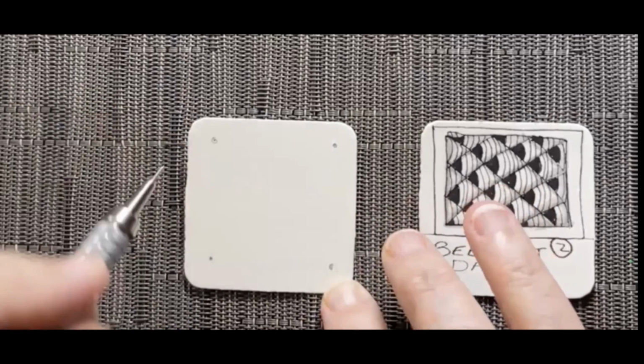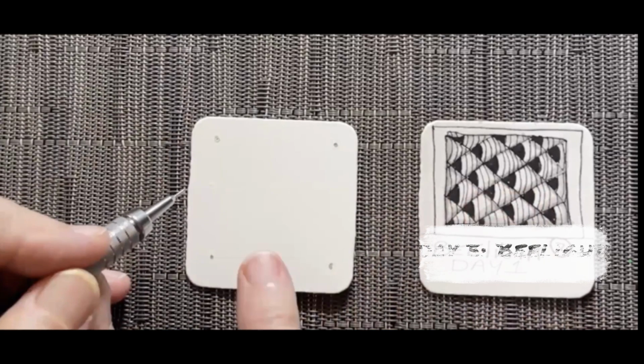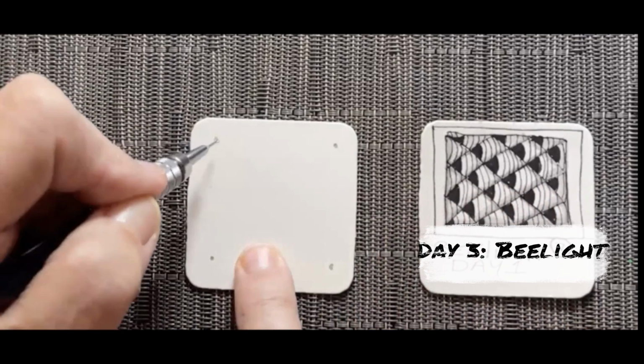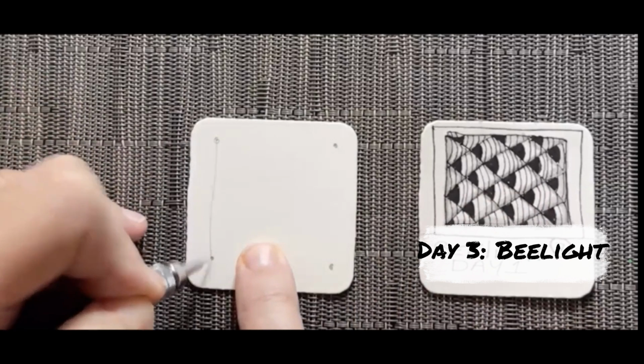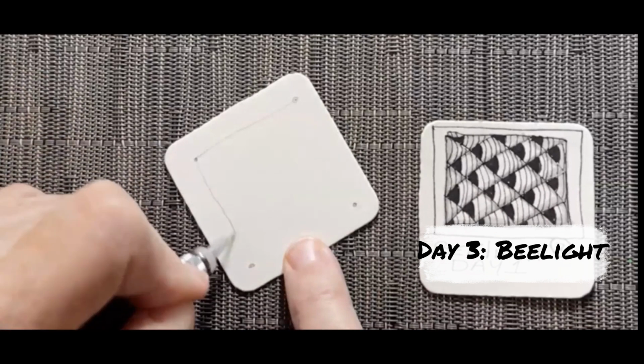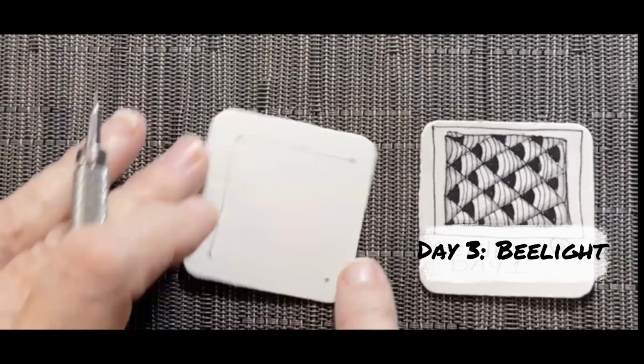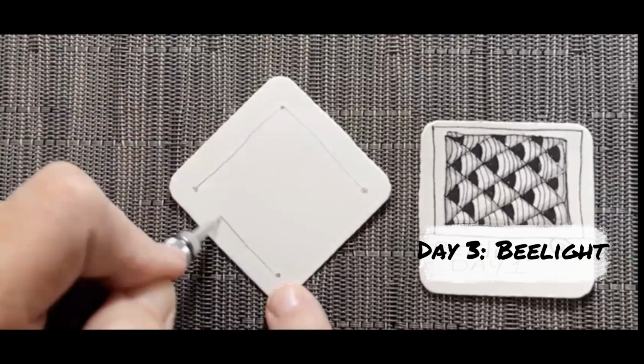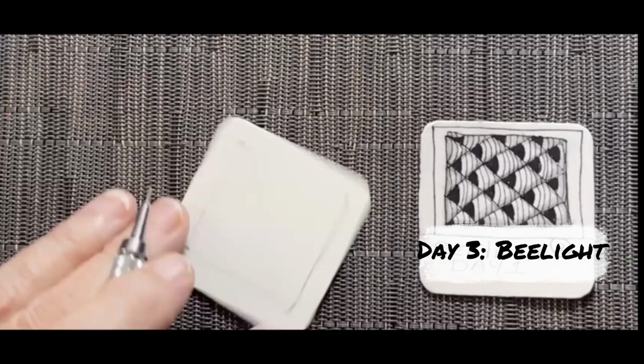All right, so in classic Zentangle method, we start with 4 dots in a corner, and then we create a border. I'm creating a straight border because this is a grid tangle.